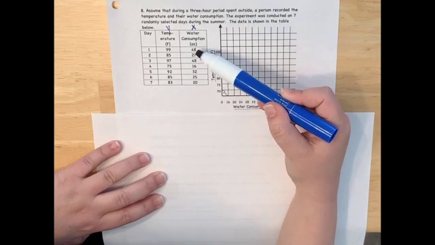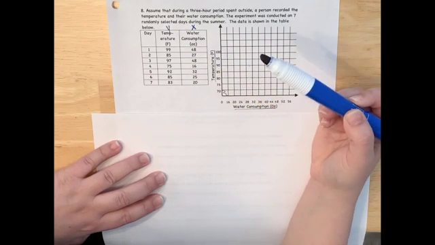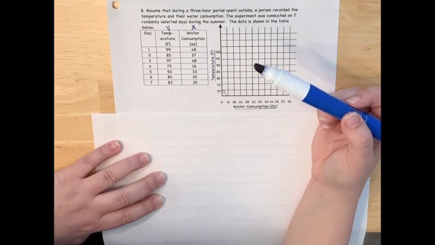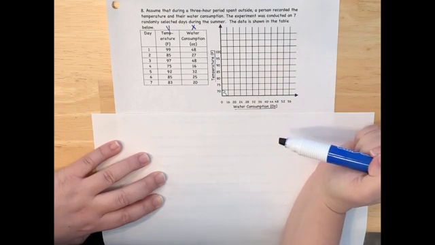In the water consumption, the lowest number is 16. Looks like the highest one is 48. So that's kind of a good range there. You could have done by 5s. They decided to go by 4s. That's fine. I would not have done anything bigger than 5s though.